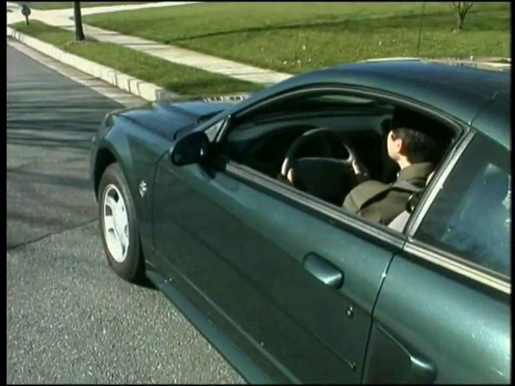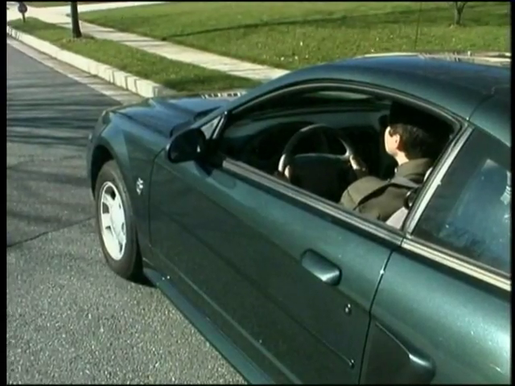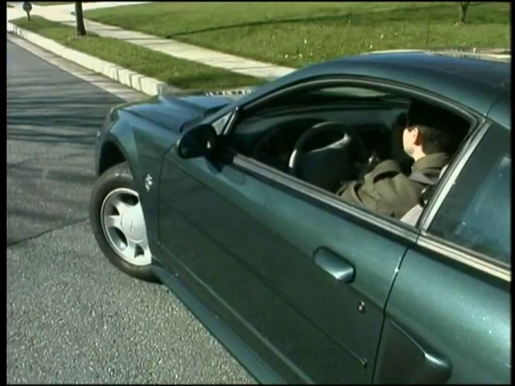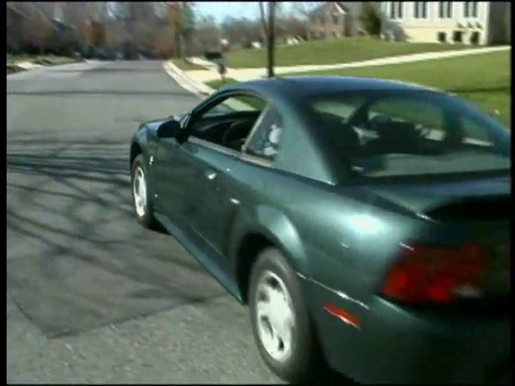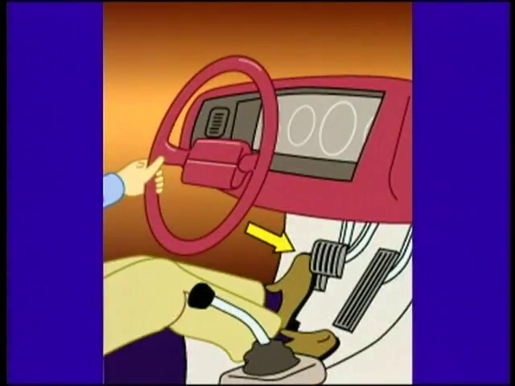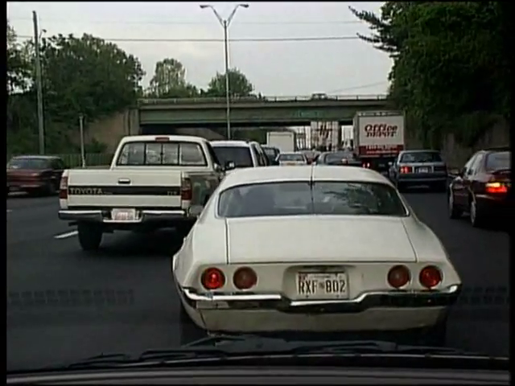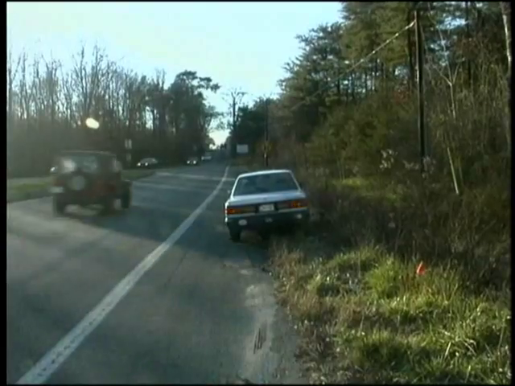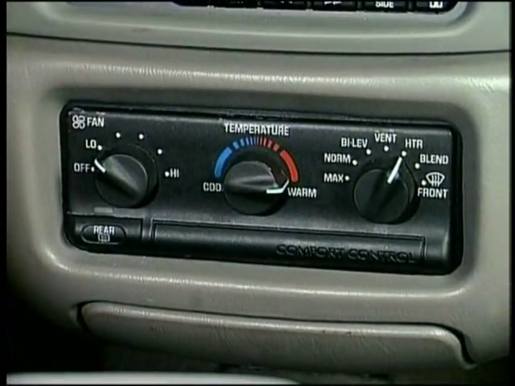This is what lets us go where we want to go. The steering wheel points the front wheels in the right direction. The rest of the car follows. These are the controls that handle the speed and direction of the car, referred to as the primary controls. Then there's a set of secondary controls. We can't show where they are because they differ from one car to another, but we can show what they do.